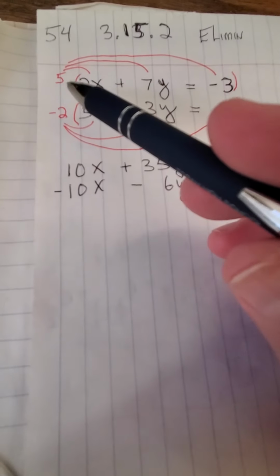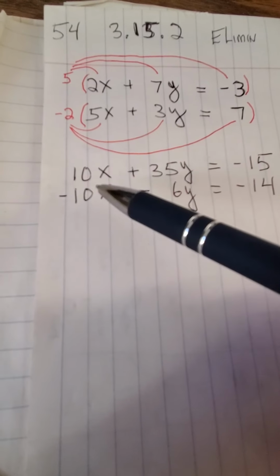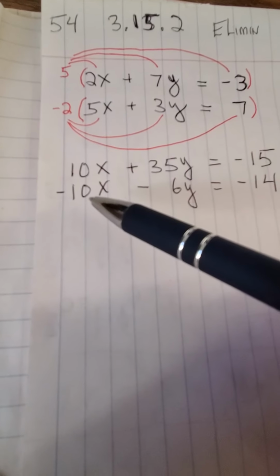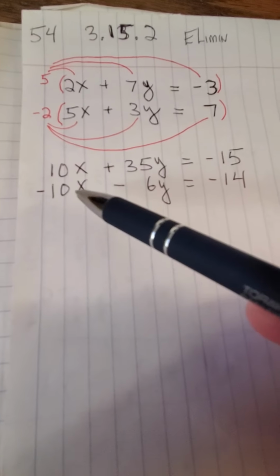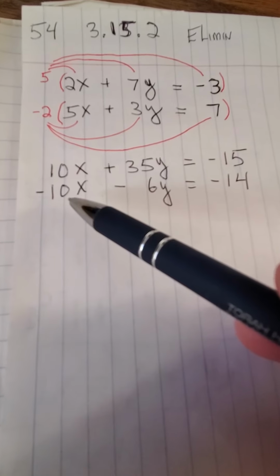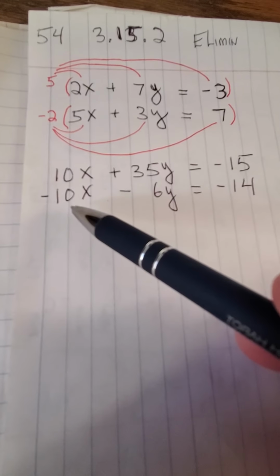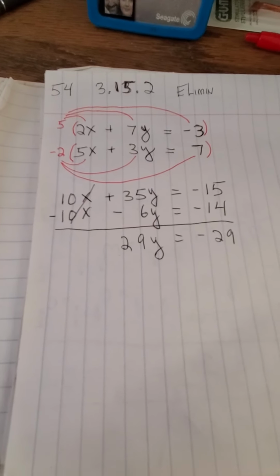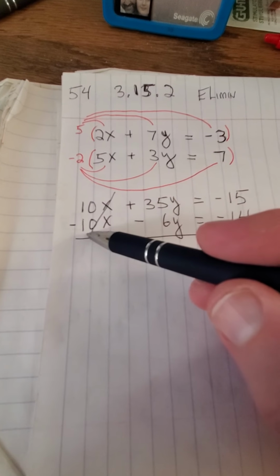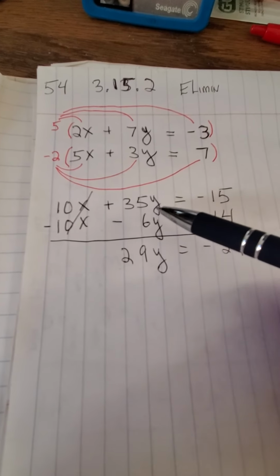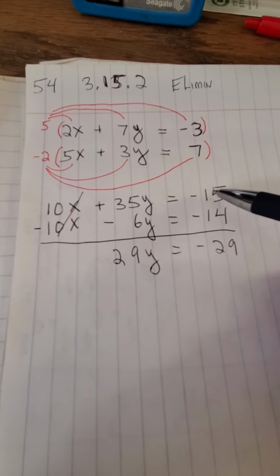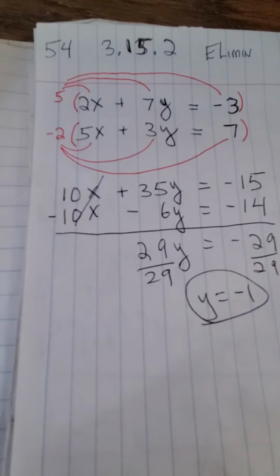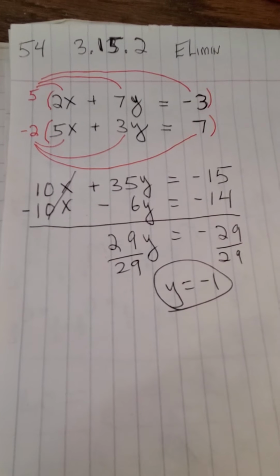Anyway, when I multiplied by 5 and -2, over here I got a plus 10x and here I have a minus 10x, and that was my evil strategy the whole time. I wanted to set something up where when I add these guys, I have something to cancel. So I add them up. The 10x and the minus 10x cancel. 35y minus 6y is 29y. -15 minus 14 is -29. And that leaves us with y equals -1.